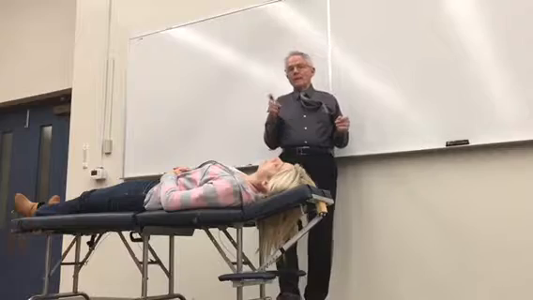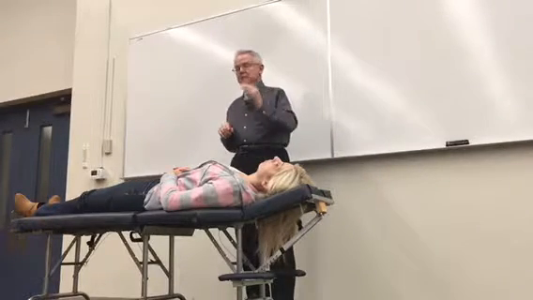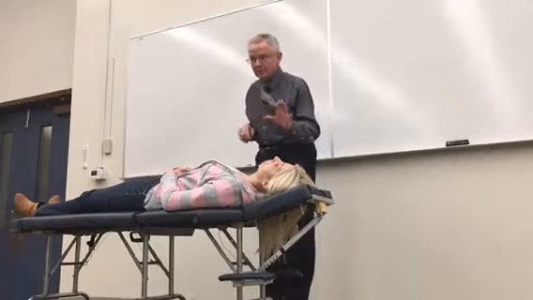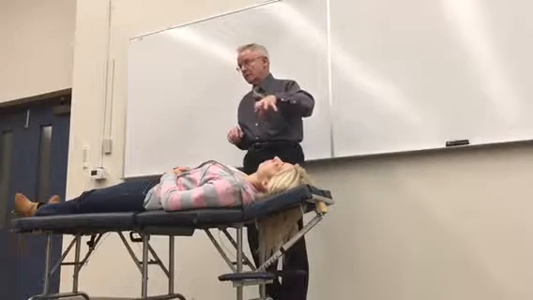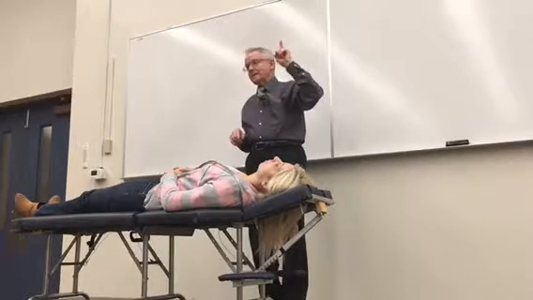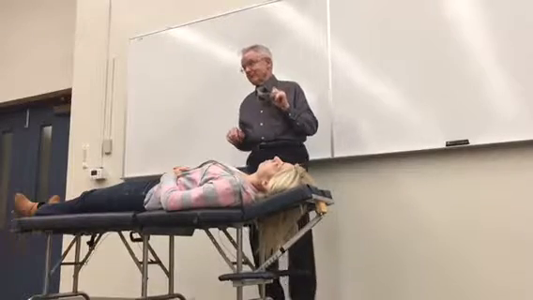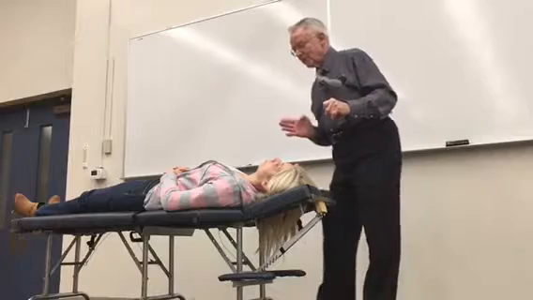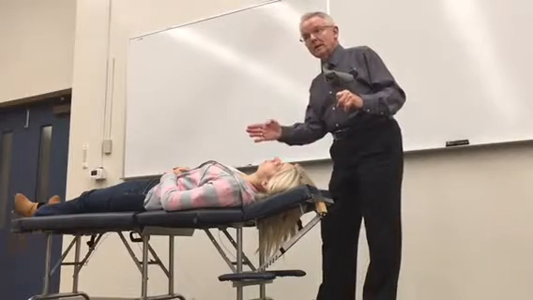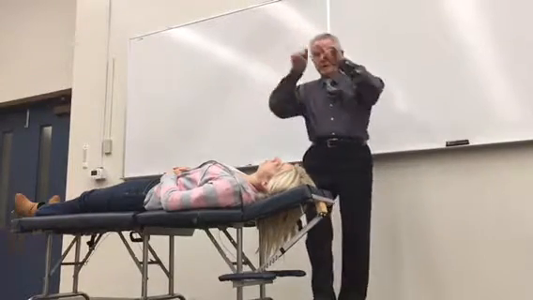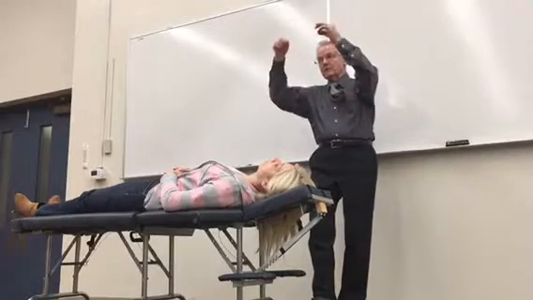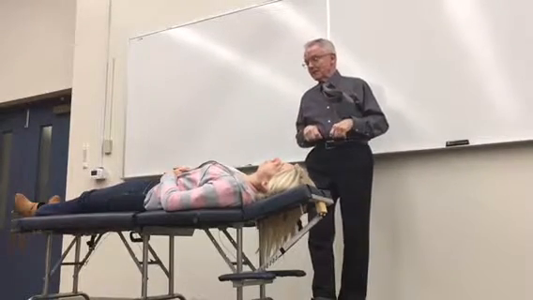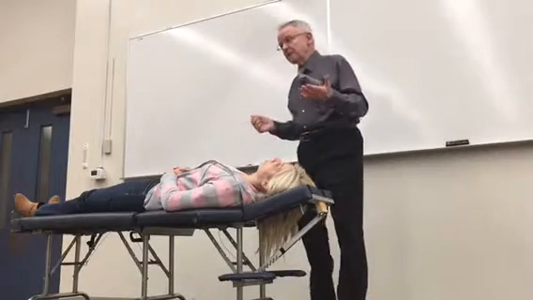So, when we treat fixations of C1 to occiput, the only thing that's going to change from what I've just shown you is one thing, the line of drive. Instead of being superior oblique, it's going to be inferior oblique to conform to the architecture of the C1 to occiput facet. Okay? So, it's very easy to do that.